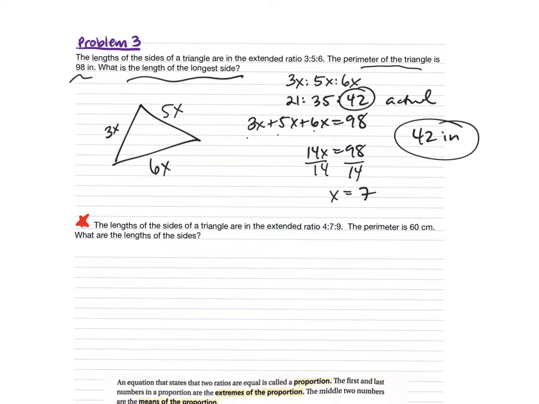So try this one on your own and then check back for the solution.